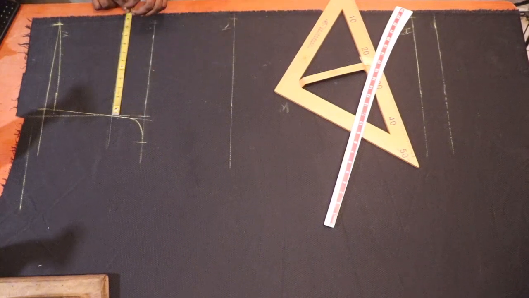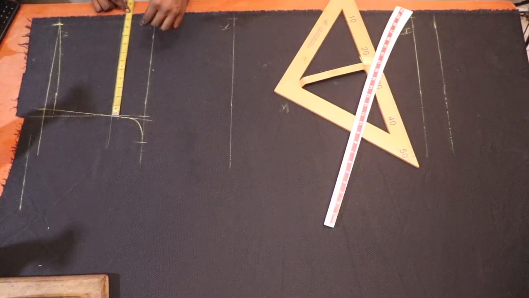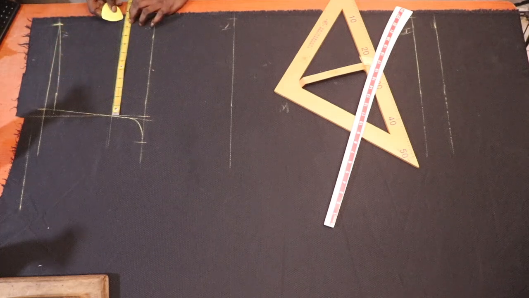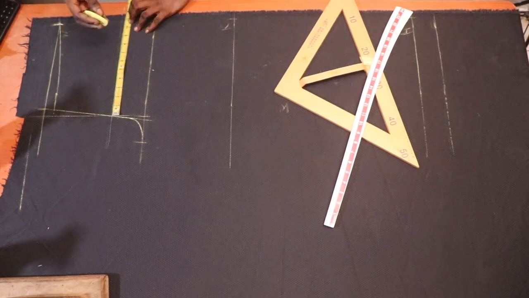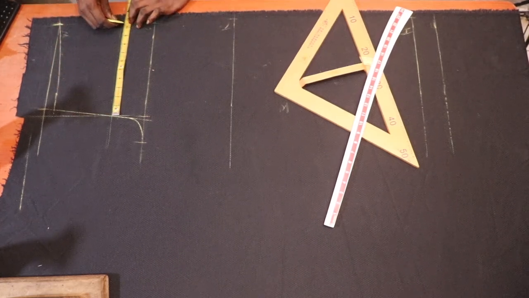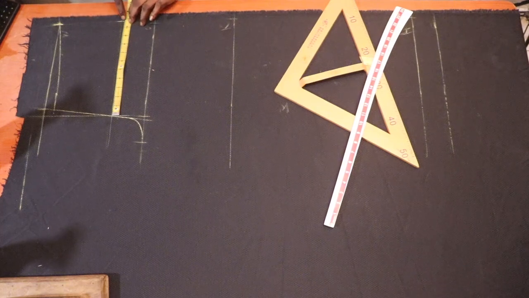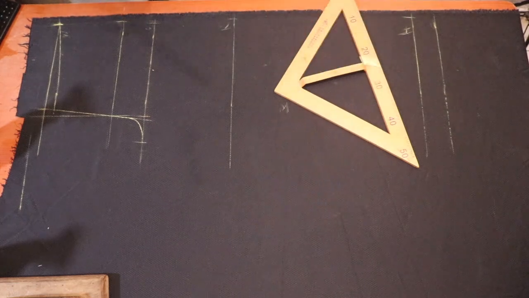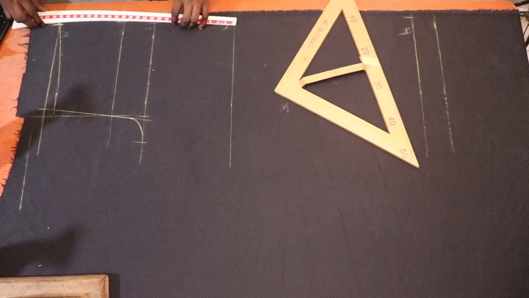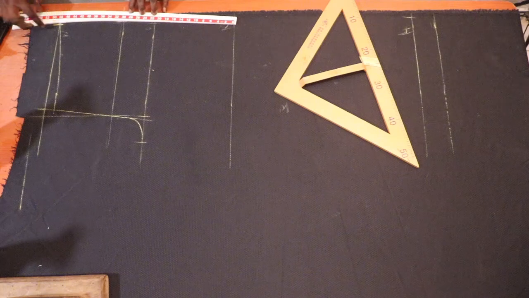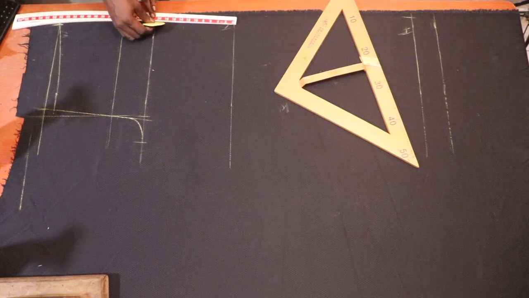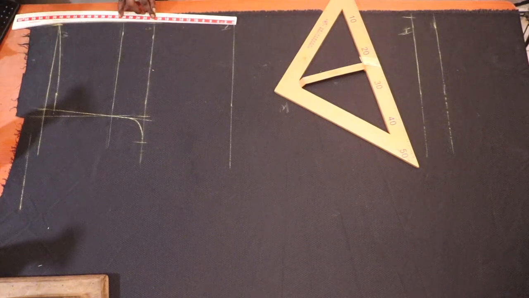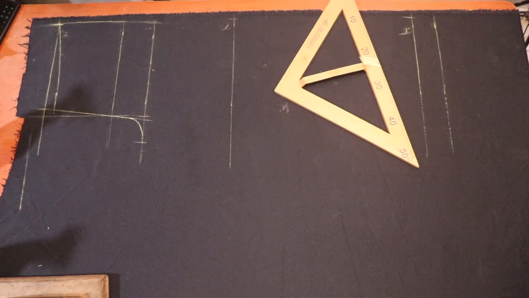Then we will now add quarter of an inch for ease. So that is going to give us 10.75. Then we just join those points together, the waist point, the hip, and the crotch. So you can see how they are touching each other.